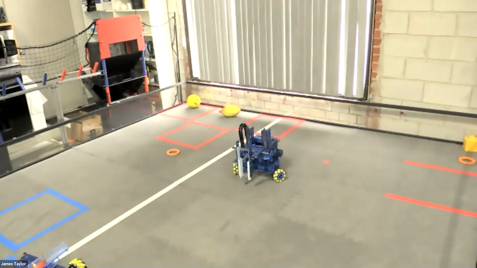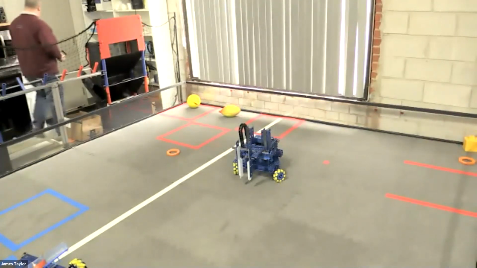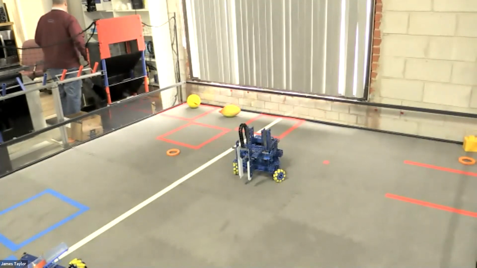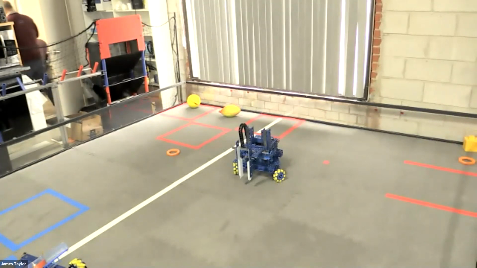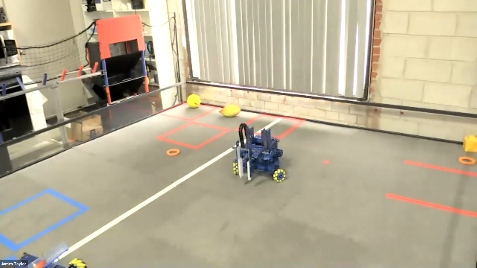Hi everyone, we're back again. Hopefully you can all hear me and we're good to go. The robot is now on the field. Hopefully you can all see the robot driving around. I'm going to quickly share my screen here so you can see the control station console with the shuffleboard.